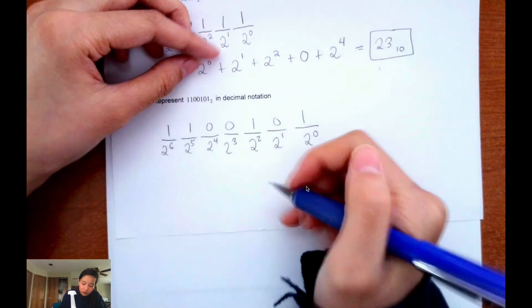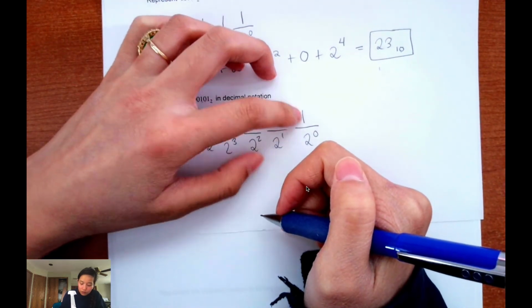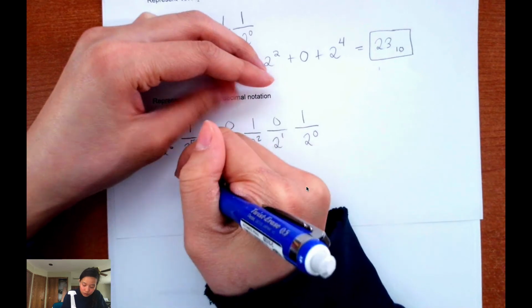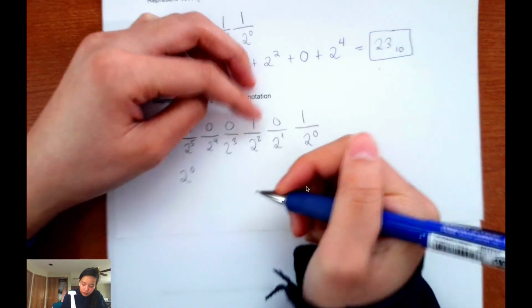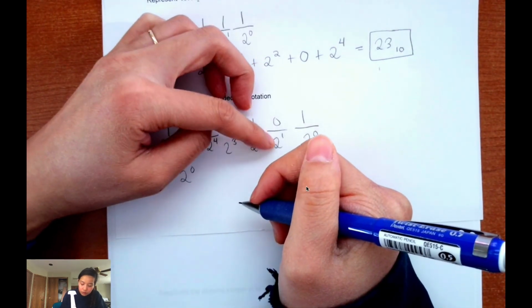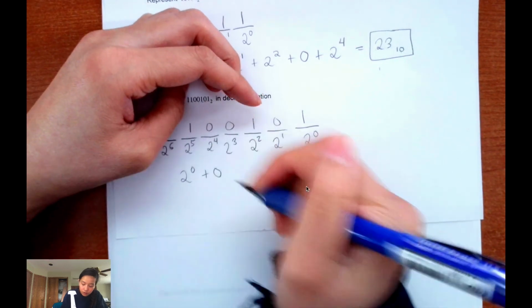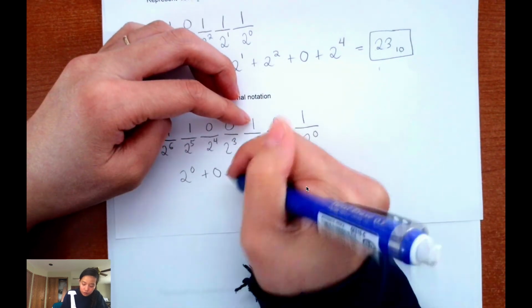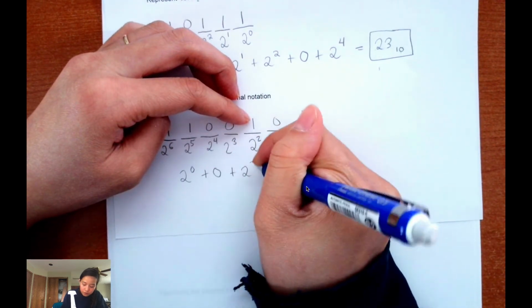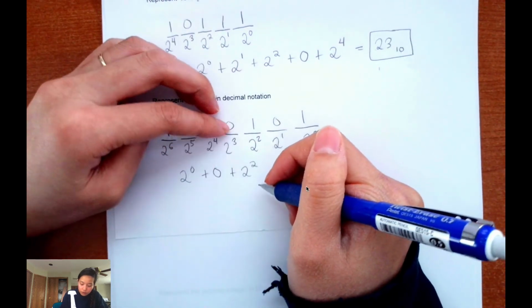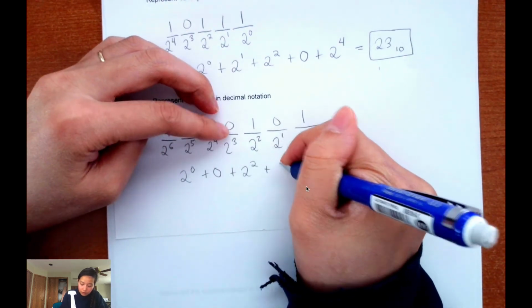And then I would multiply 1 times 2 to the 0, which is 2 to the 0, plus 0 times 2 to the first, which is 0, plus 2 to the second times 1, which is 2 to the second, and then 2 to the third power times 0, I add that, so that's 0.